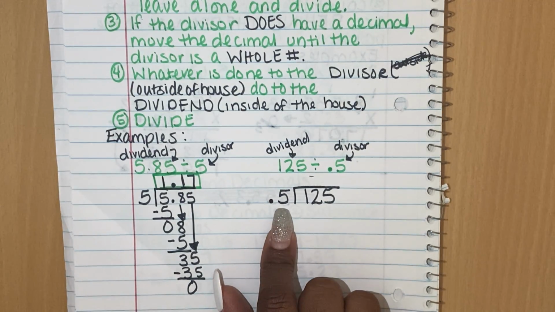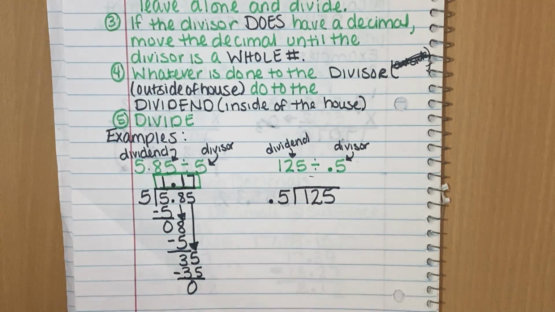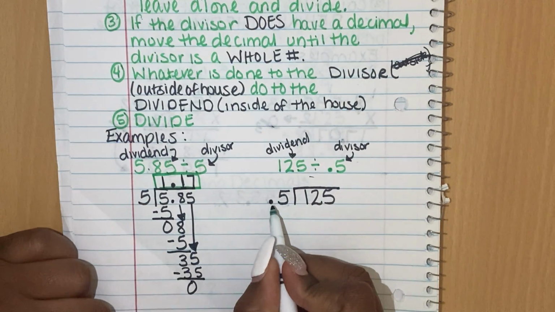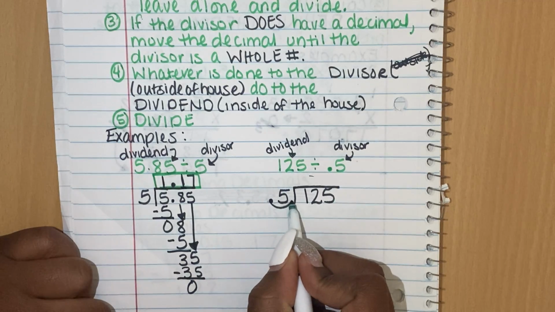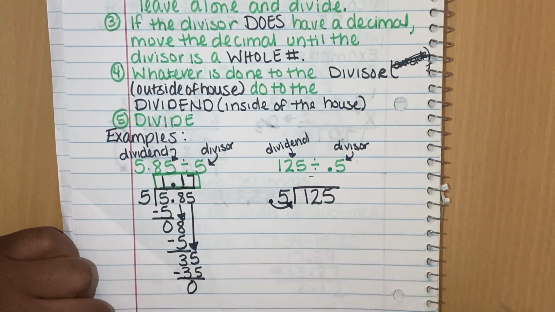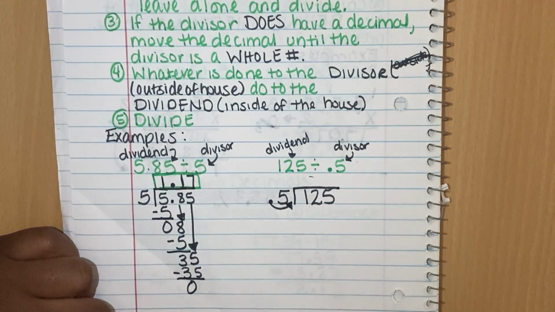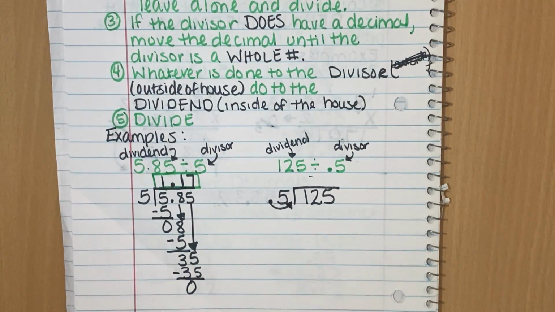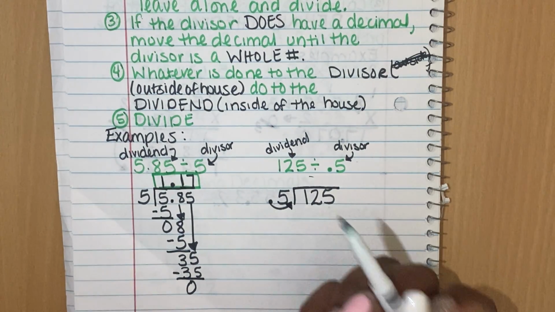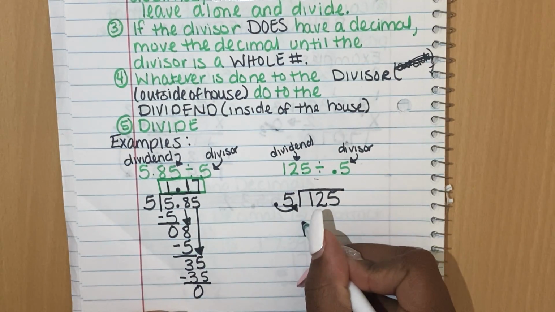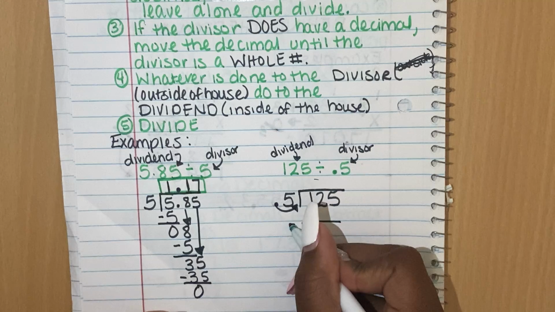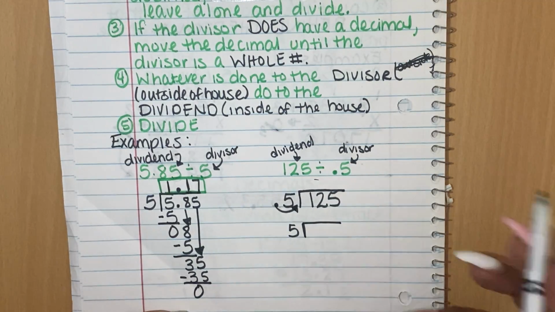We're going to go to step 3. If the divisor does have a decimal, move the decimal until the divisor is a whole number. To make it a whole number, I need to move the decimal behind the number. It will now be the whole number 5. So that number has been changed.